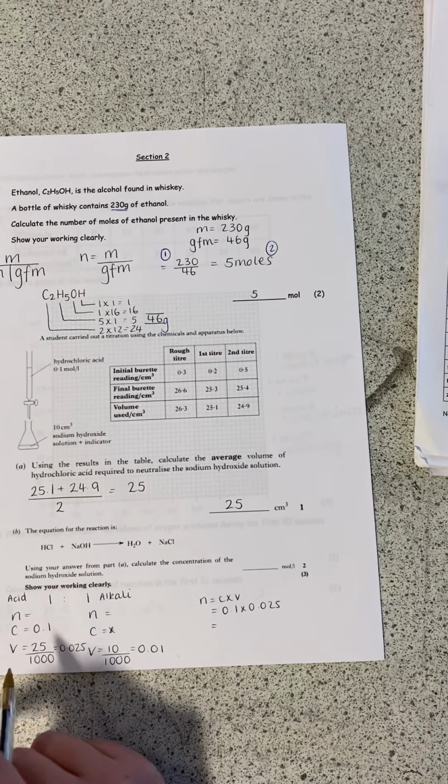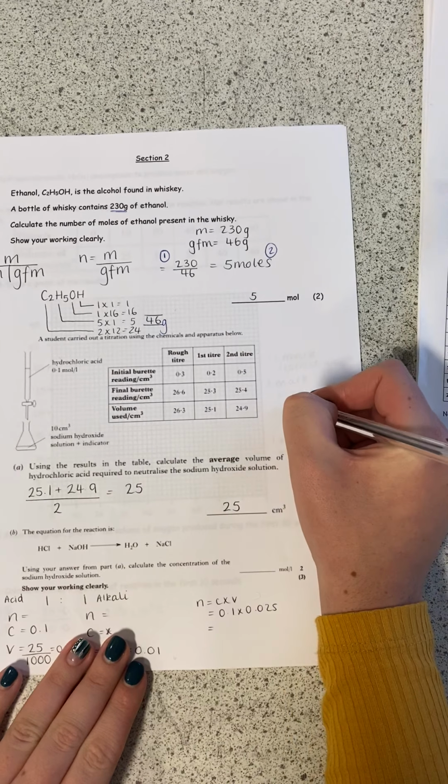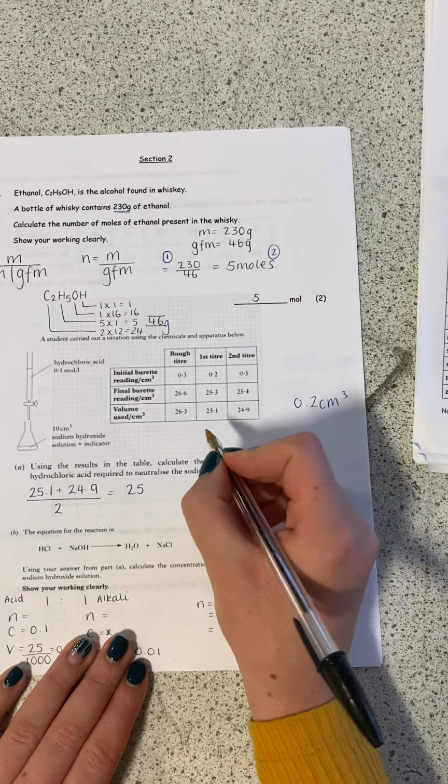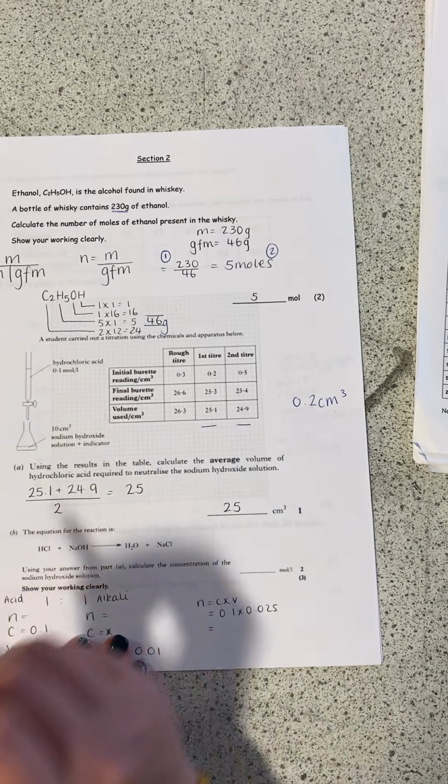Okay, your next one is a titration. So the titration question, first of all, is asking you to calculate the average volume of hydrochloric acid required to neutralise the sodium hydroxide solution. Okay, so from class, you need to remember that you only use the volumes that are concordant with each other. The volumes that are concordant are within 0.2 centimetres cubed of each other. Therefore, it's going to be this one and this one, because this is your final volume used.